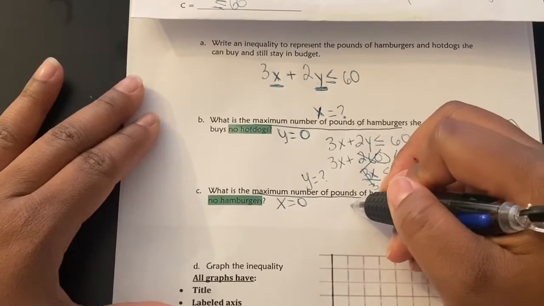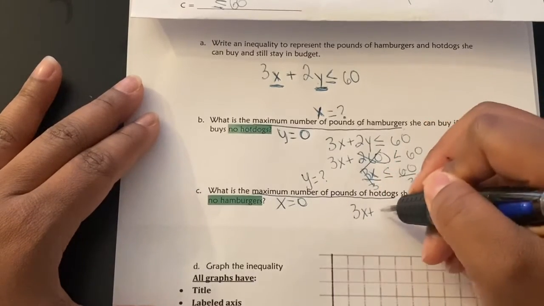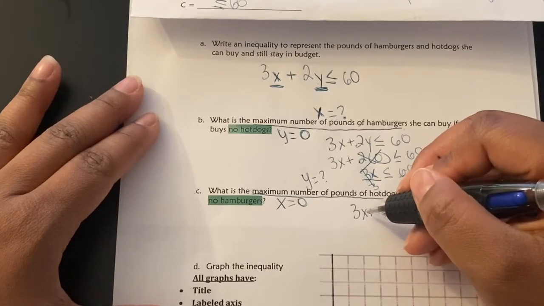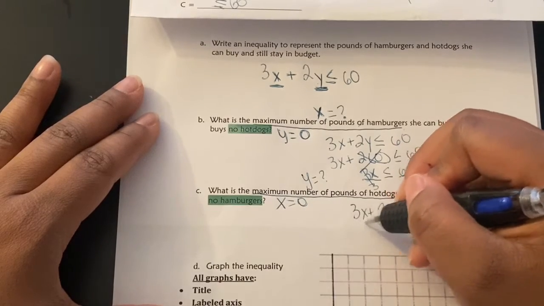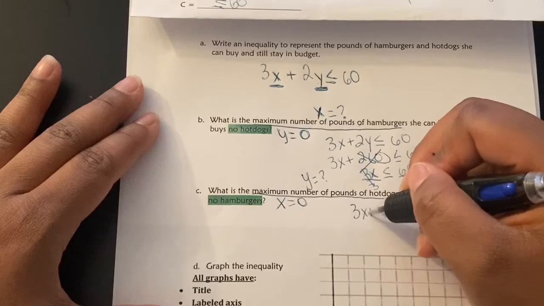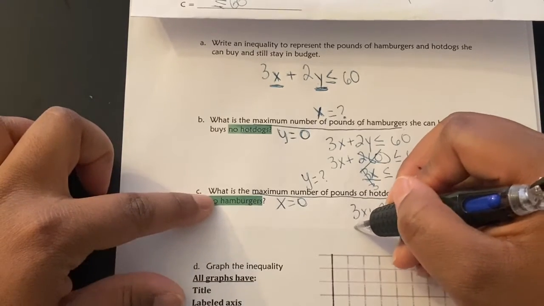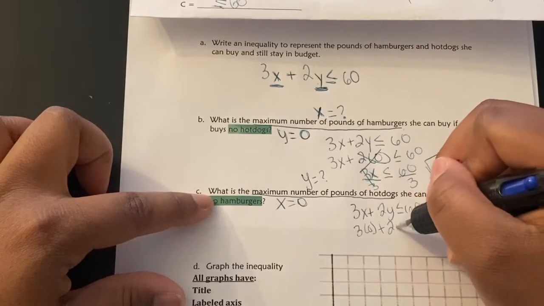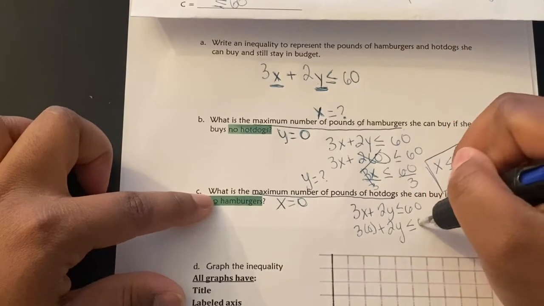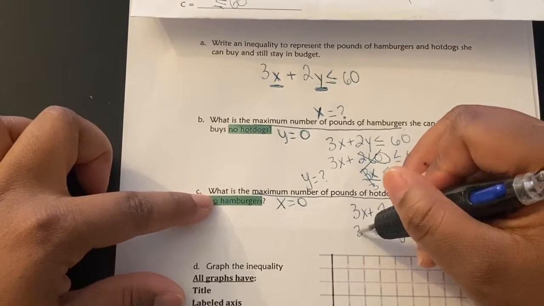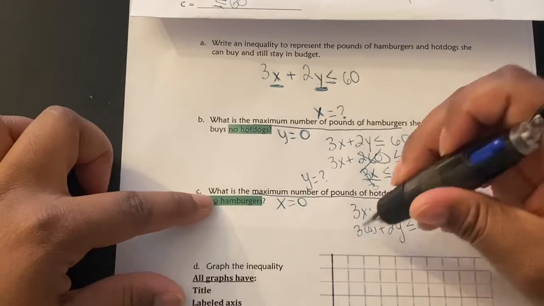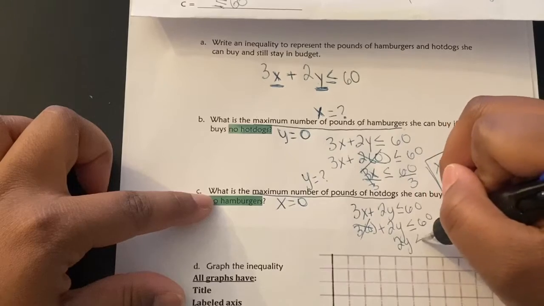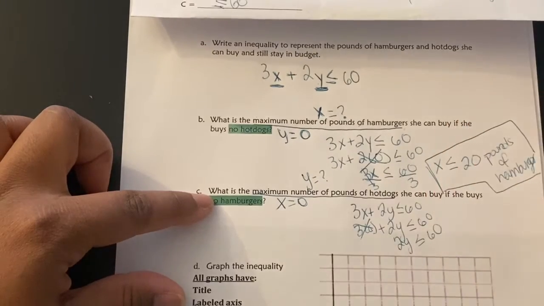So we have our inequality, 3x plus 2y is less than or equal to 60. Here, X is going to equal 0. X represents the pounds of hamburgers. We bought no pounds of hamburgers, therefore it's 0. 3 times 0 plus 2 times y is less than or equal to $60. Well, 3 times 0 is 0, so these cancel out, and we're left with 2y is less than or equal to 60.